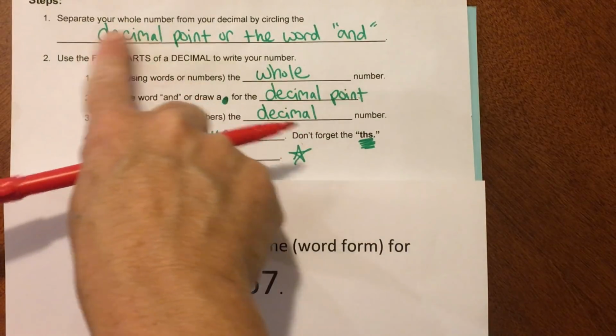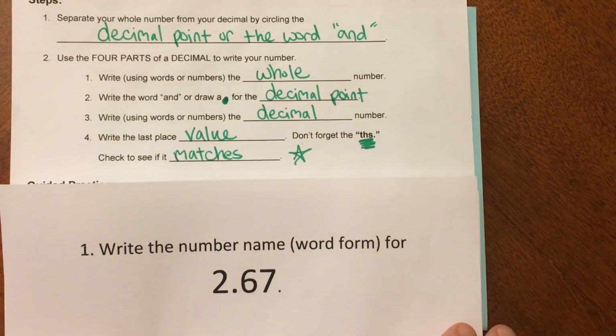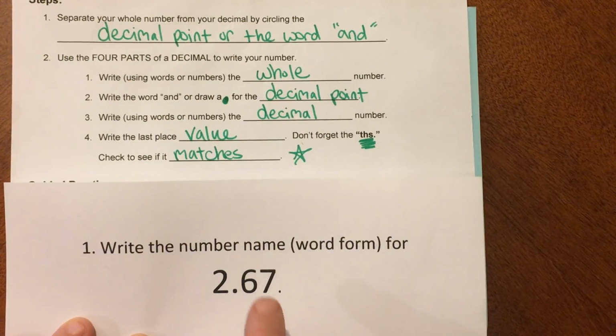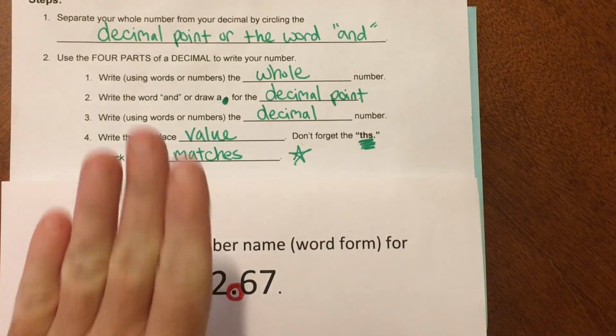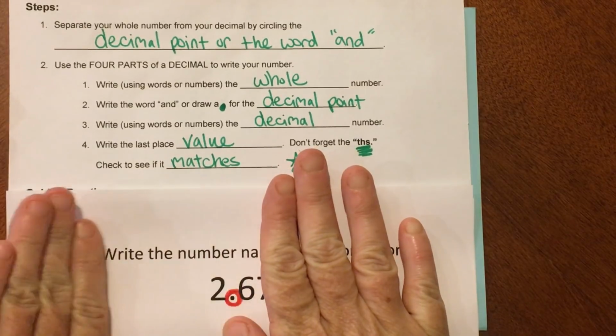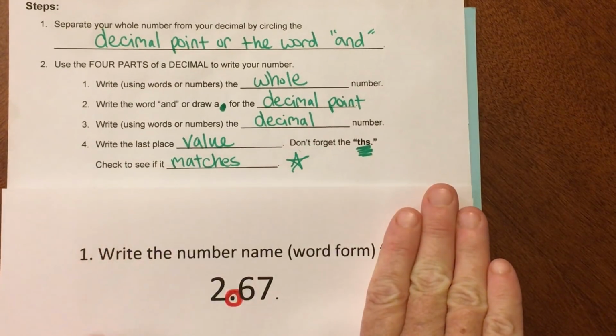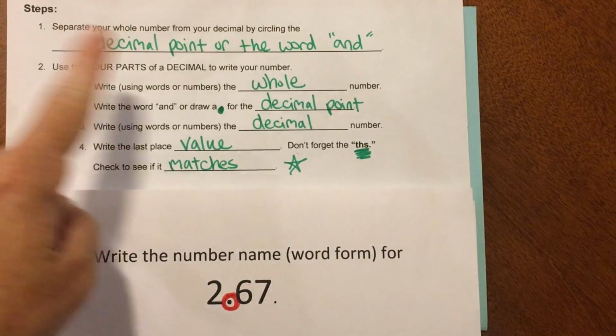Well, first, I'm going to separate my whole number from my decimal by circling either the decimal point or the word and. So here I'm going to circle that, and that's just separating them. So I know this is my whole number, that's my decimal number. Now I'm going to use my 4 parts.